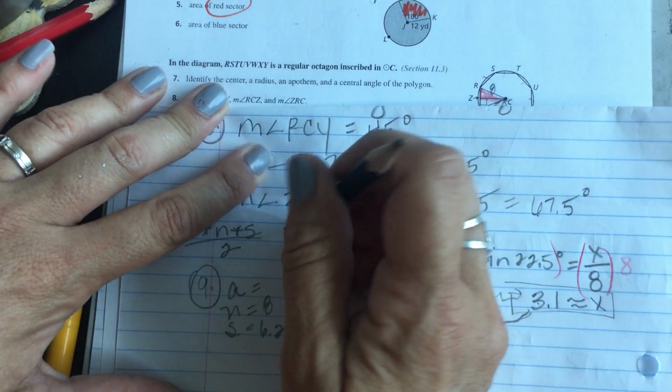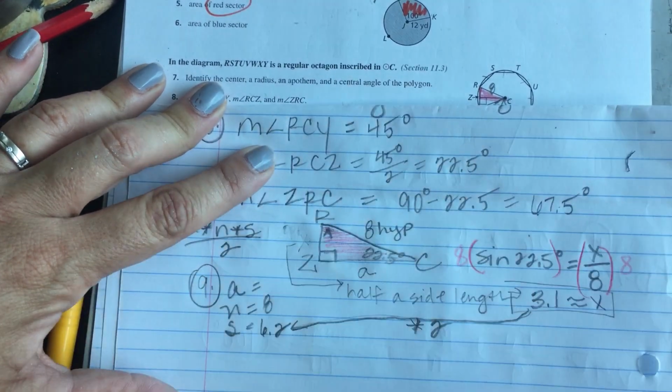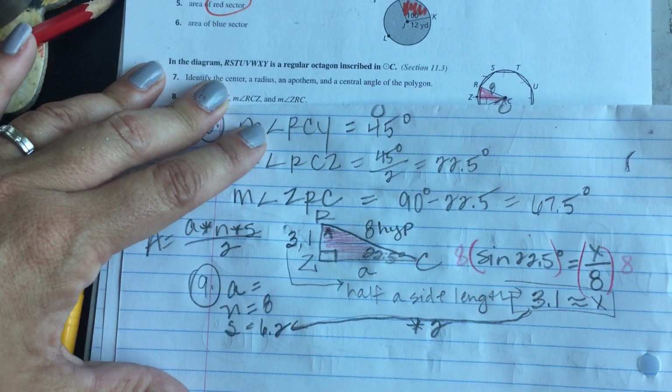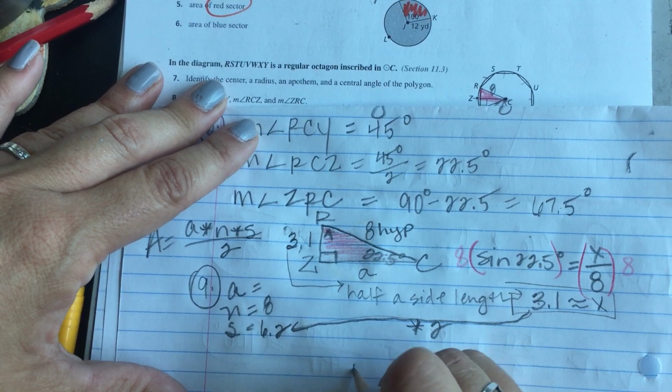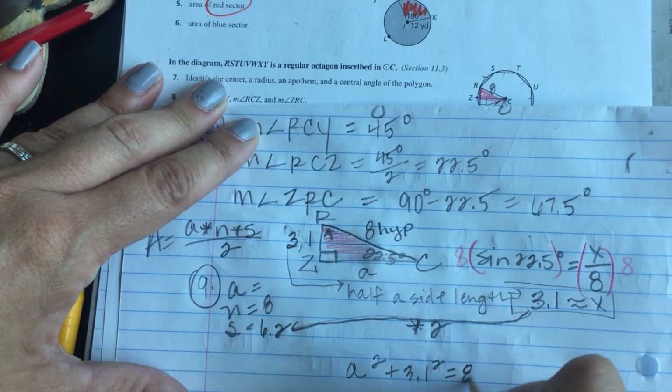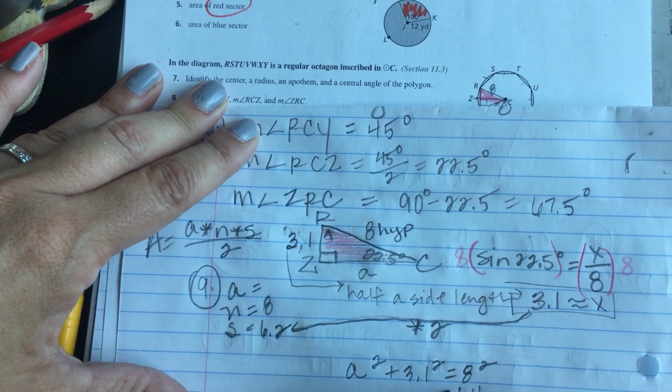Now, if I go into my triangle and replace this X with 3.1, what I've been saying is stick to what you know to find the apothem. How about a squared plus 3.1 squared equals 8 squared? That's going to be 64.